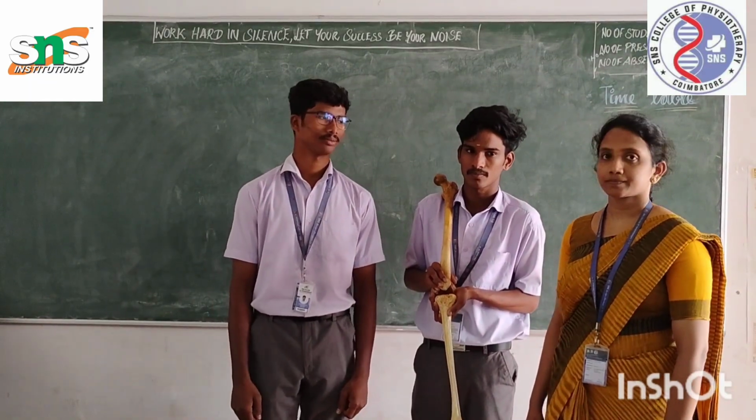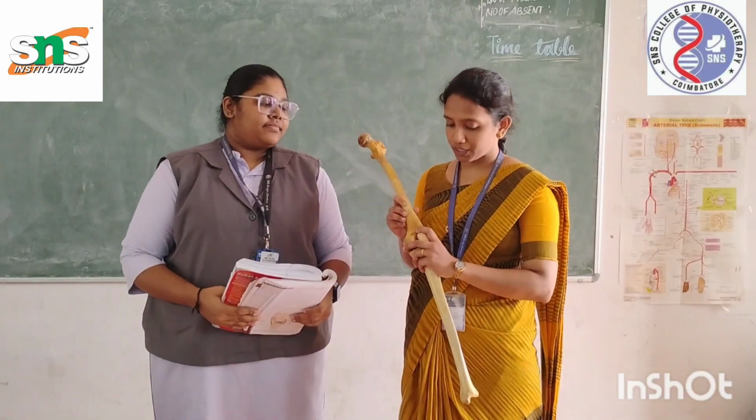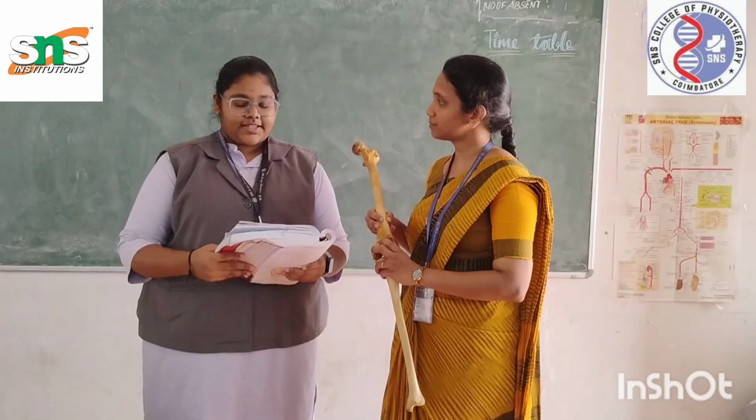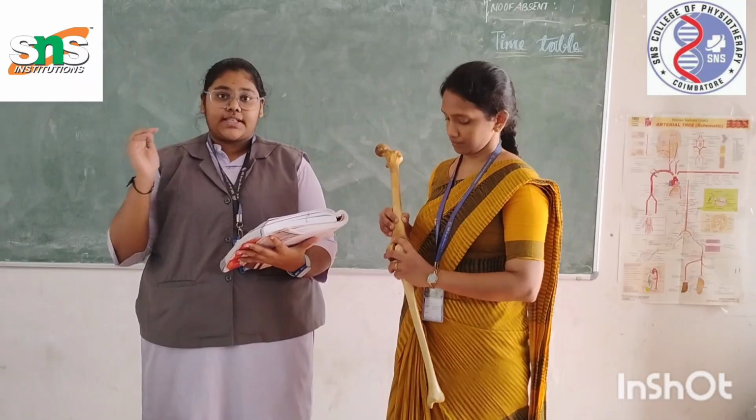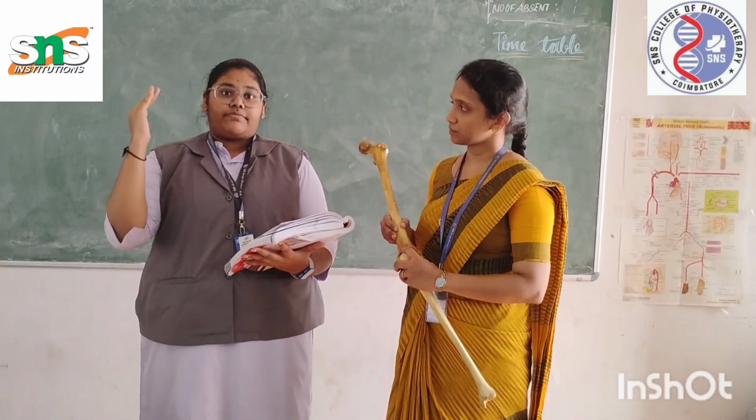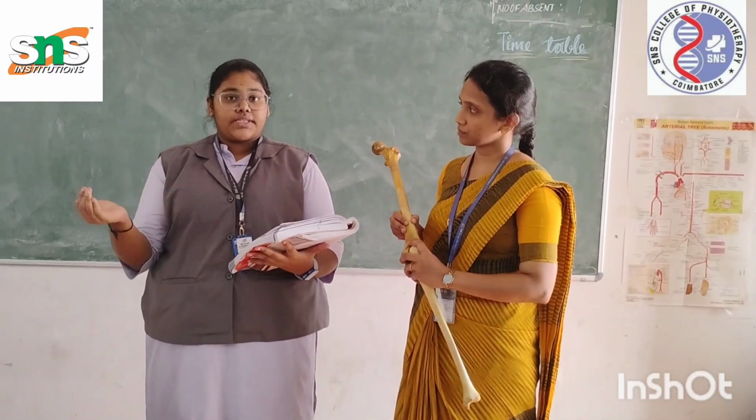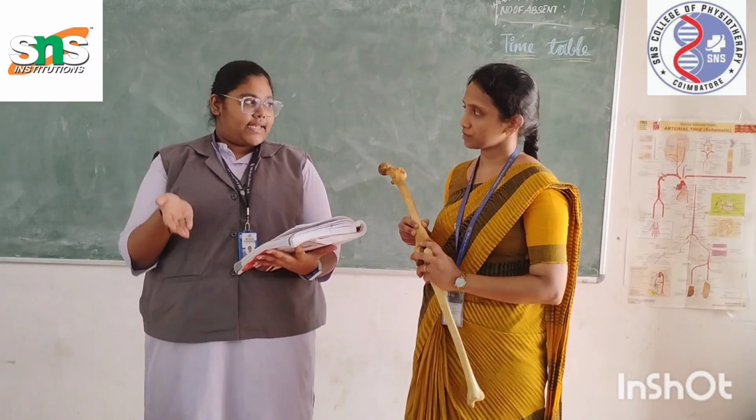We are going to see about the movements present in the knee joint. The knee joint is the major joint needed for the propulsion activity of our lower limb. Today we are going to see the movements of the knee joint. The active movements present in the knee joint are two: flexion and extension. The accessory movements are abduction, medial rotation and lateral rotation.